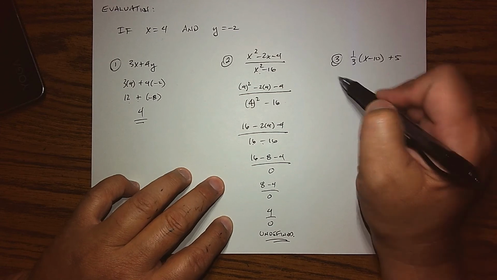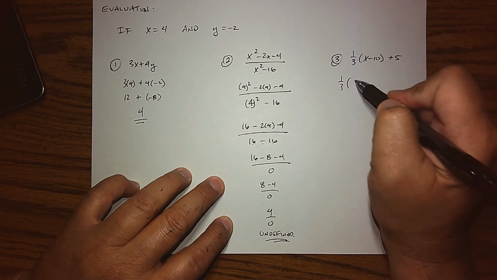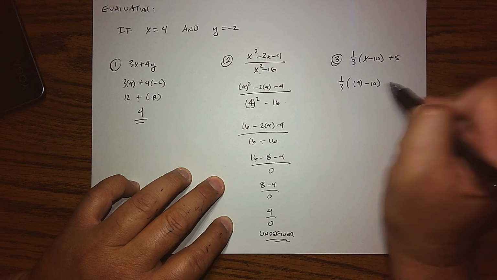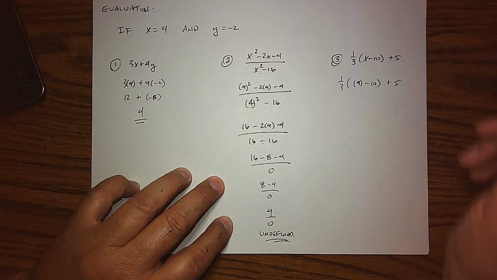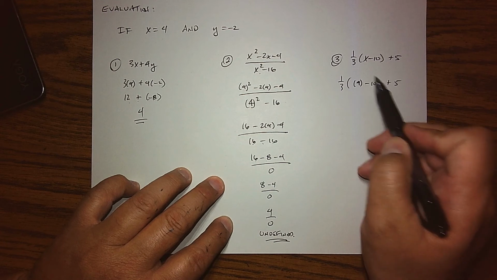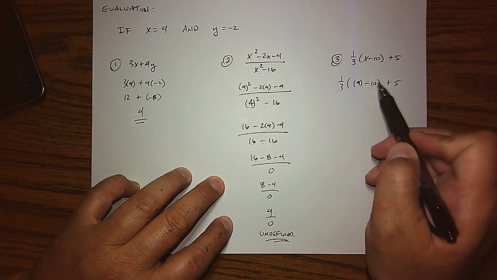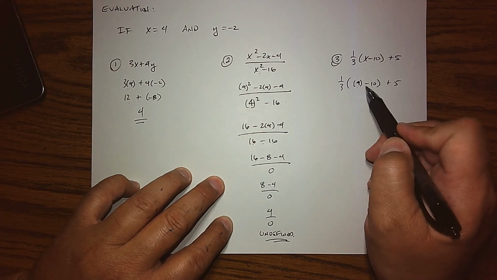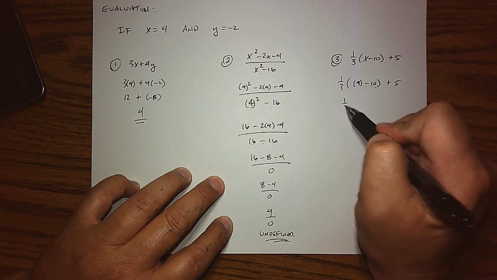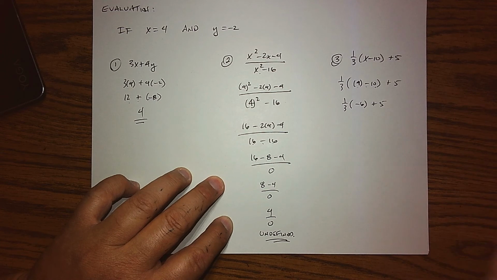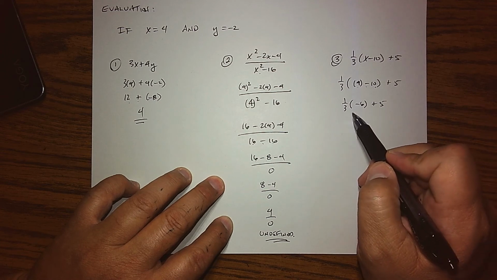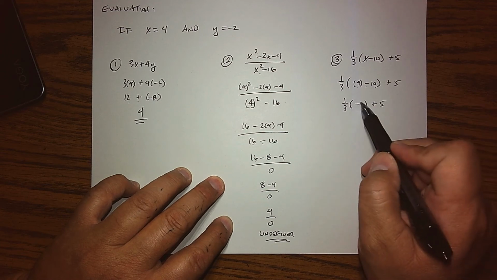Again, I'm going to replace that x with 4. Again, a good habit when you make that replacement is to use some parentheses. Order of operations says to work what's inside the parentheses first. So we have 4 take away 10. So we have 1/3, and 4 take away 10 is -6. Alright, and then PEMDAS, there's no exponents.